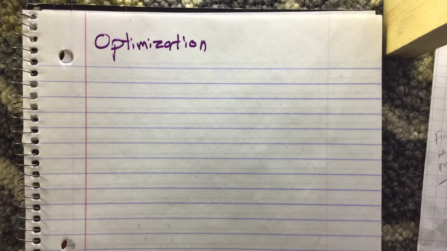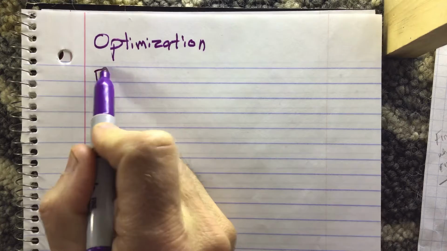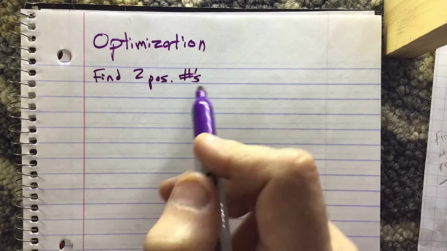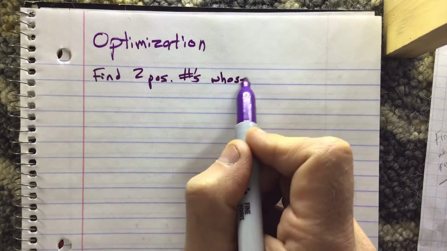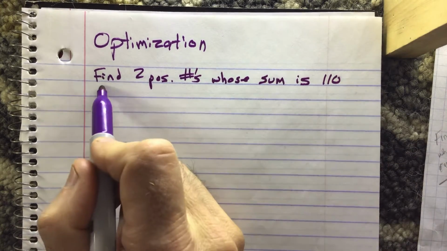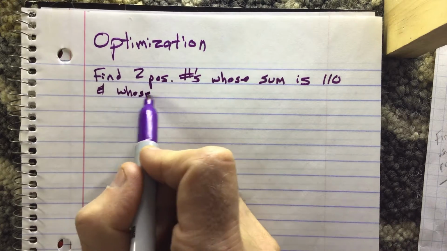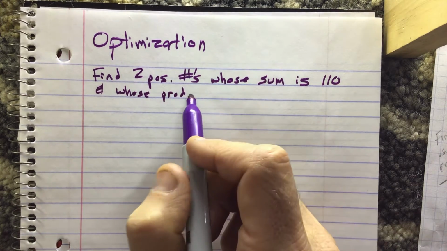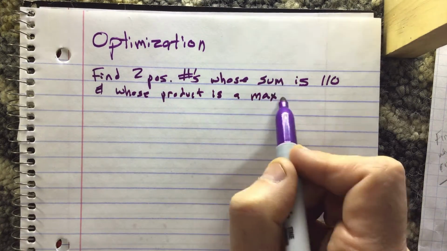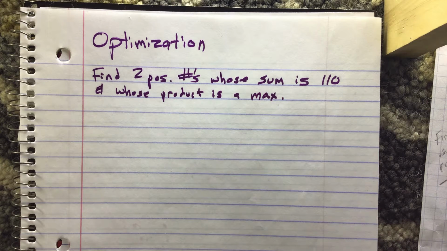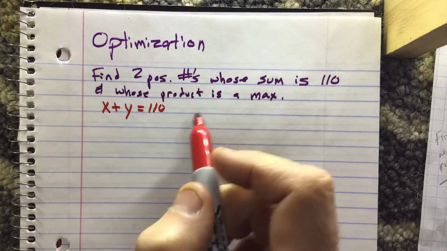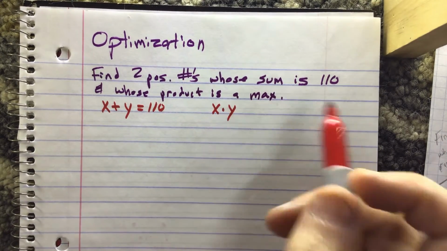This is another example of an optimization problem. If you wanted to find two positive numbers whose sum is 110 and whose product is a maximum, that's an optimization problem. So we're looking for two numbers that add together, so x plus y equals 110, but when you multiply them, you get the most you can possibly get.